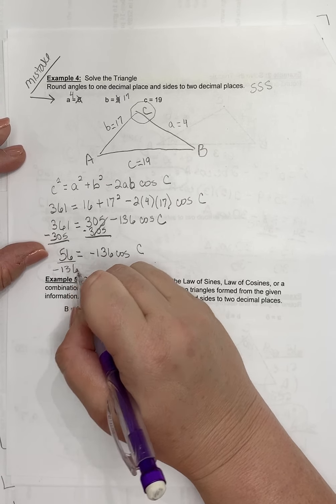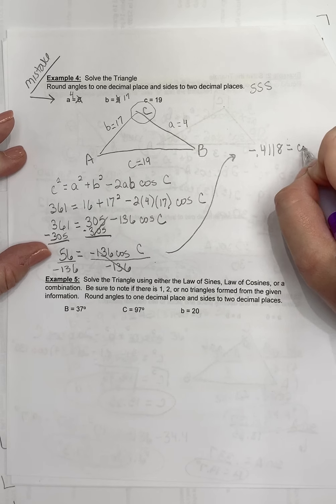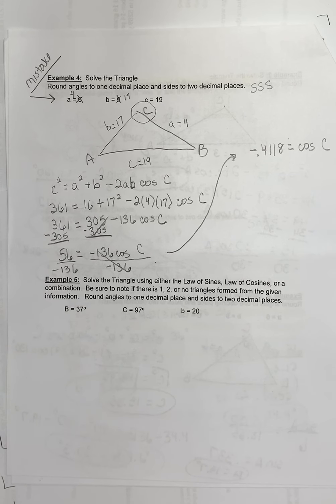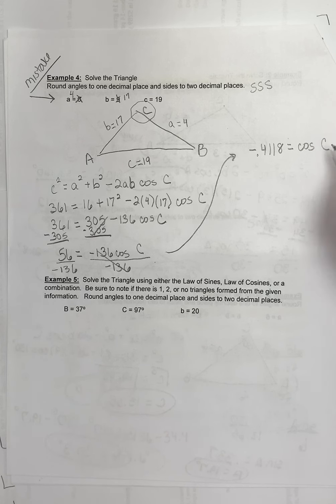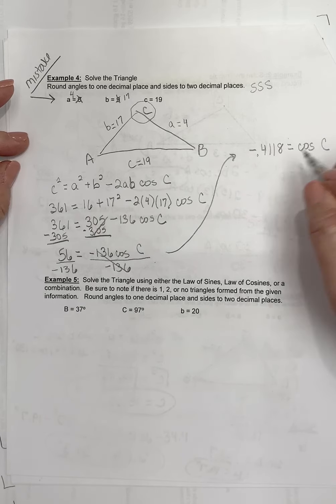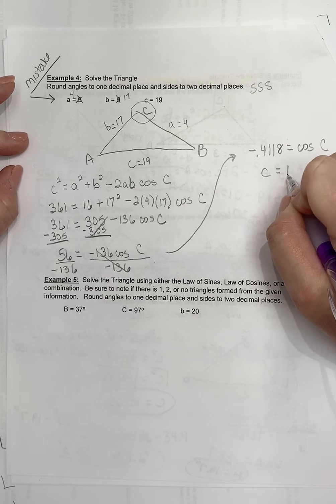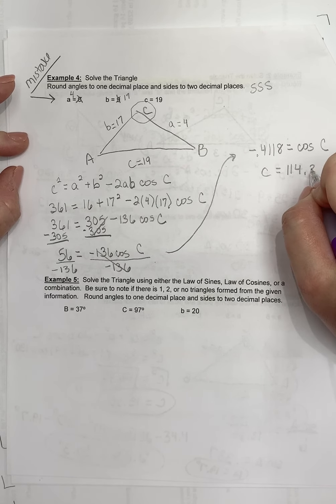We get negative 0.4118 equals cosine C. Well, we have the value, but we don't have the angle, so we know that's an inverse situation. So we're going to do second cosine of negative 0.4118. And we see that angle C is 114.3 degrees. Ta-da! And there we go.